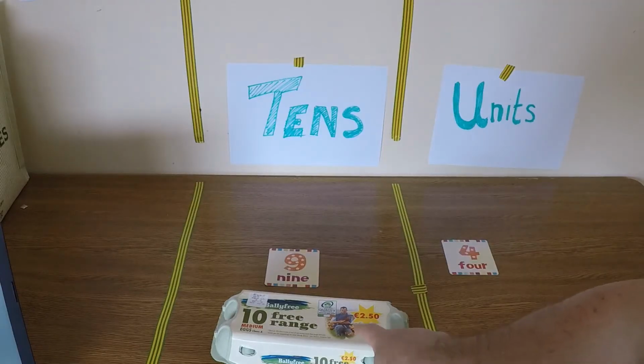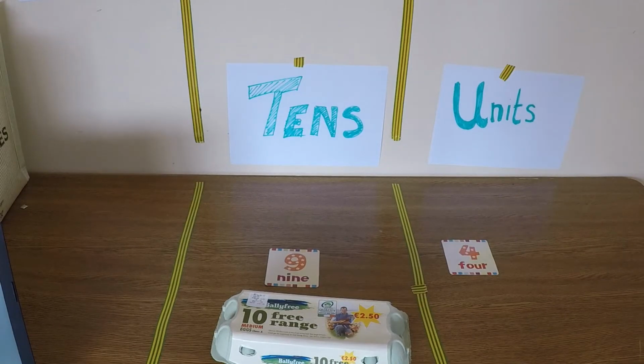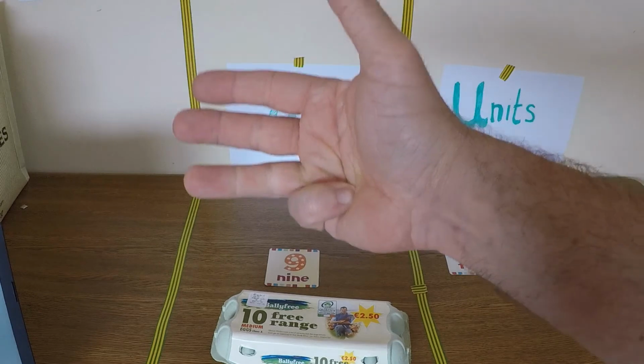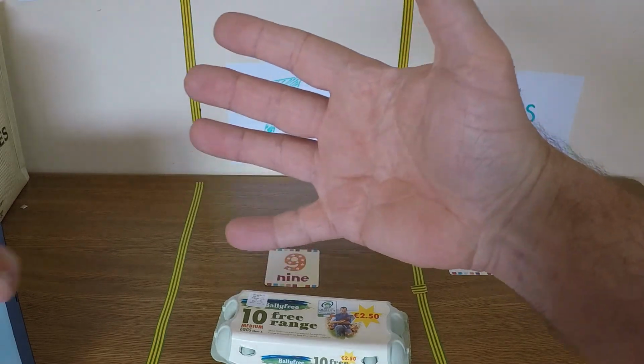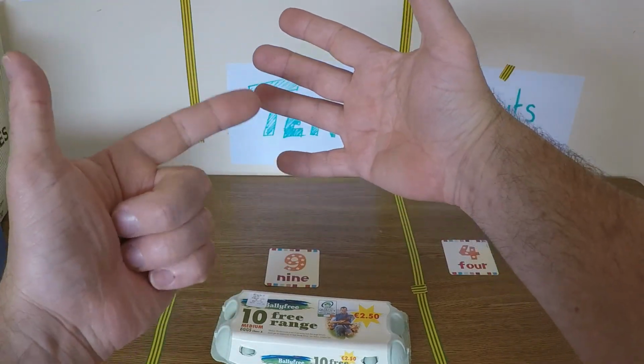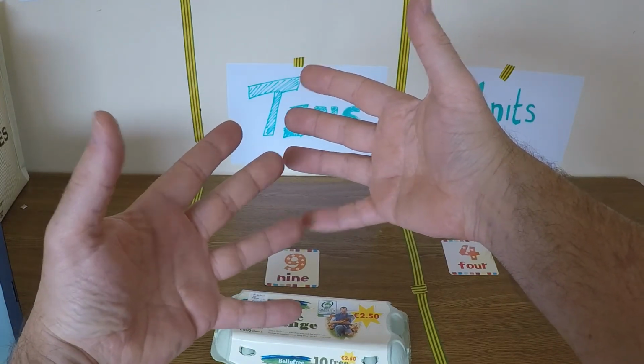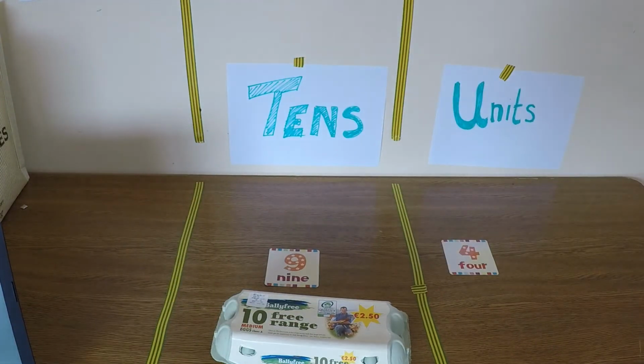If you have 10 full egg cartons, how many eggs do you have? 10, 20, 30, 40, 50, 60, 70, 80, 90, 100. There are 100 eggs if we had 10 of these.